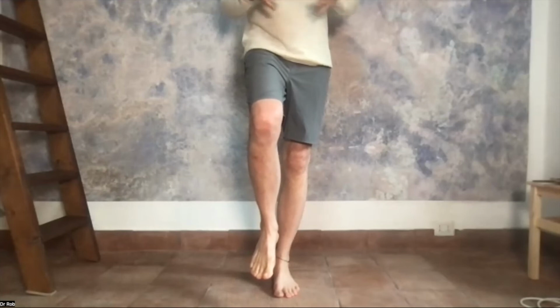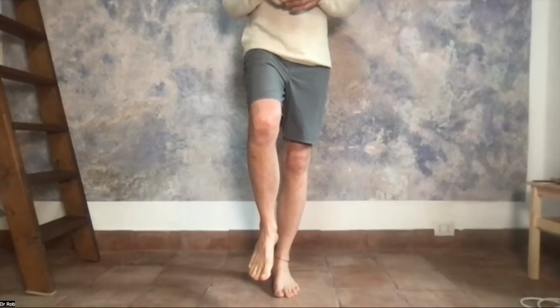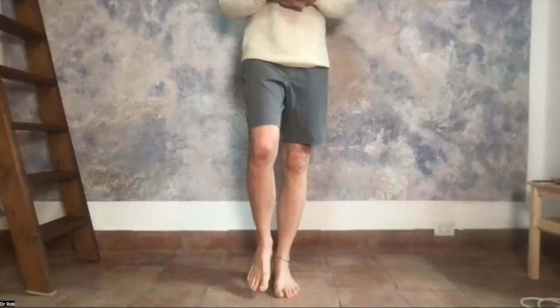And get a baseline or a better understanding of what's taking place there. And again, really feel the foot, how the foot is working. Make sure the toes aren't grabbing. Appreciate how the weight may move around a little bit on your foot as you balance there. So ideally about 30 seconds.